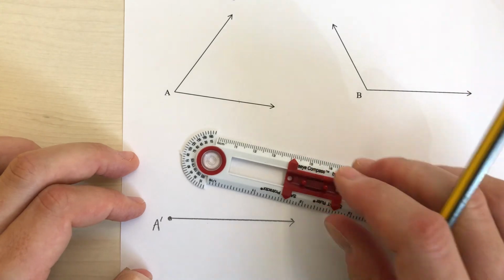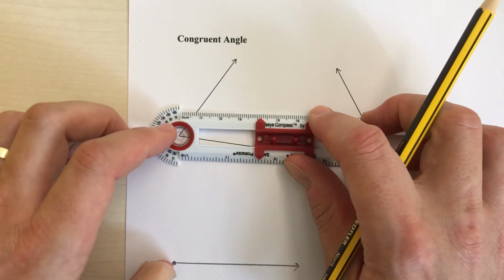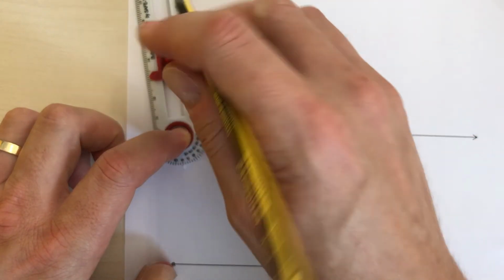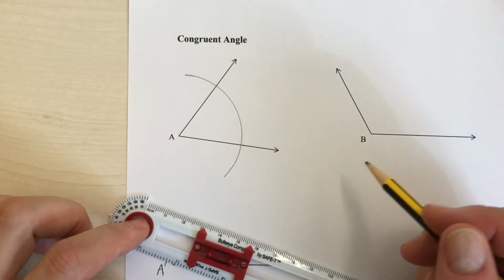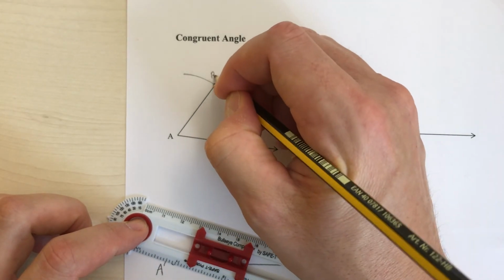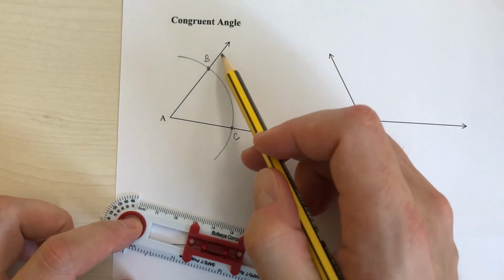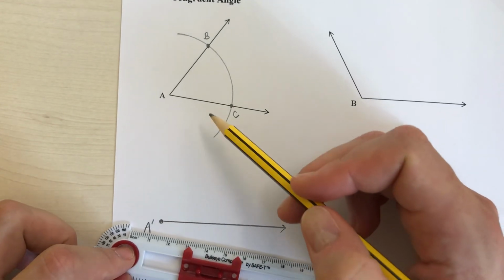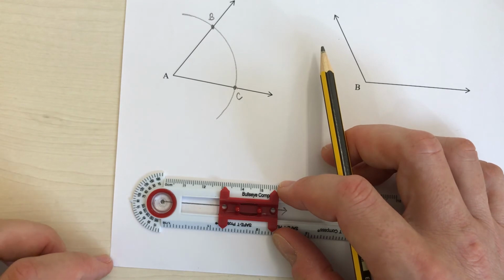Now we're going to start this the same way that we did the angle bisector. Let's anchor on A, and I'm going to draw an arc through both sides of the angle, and that's going to create 2 points. Let's call those points B and C. Now whatever we do to this top angle, we need to copy it down here. So I just drew that arc. Well, let me do the same thing here. I'm going to anchor on A prime.